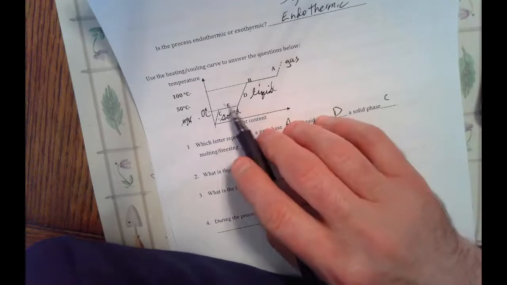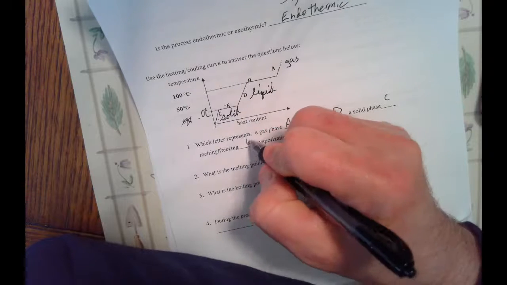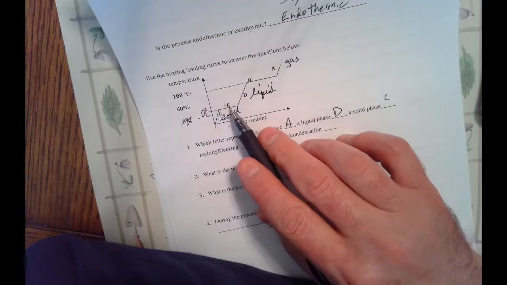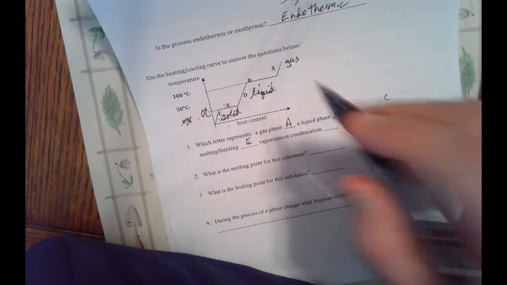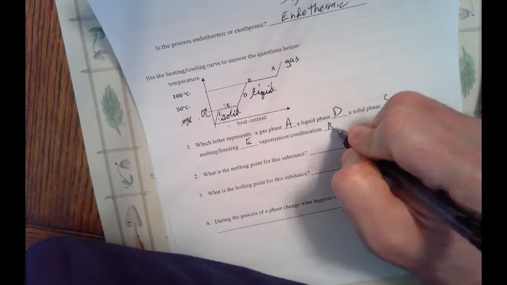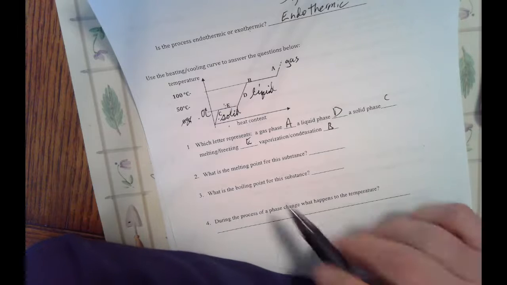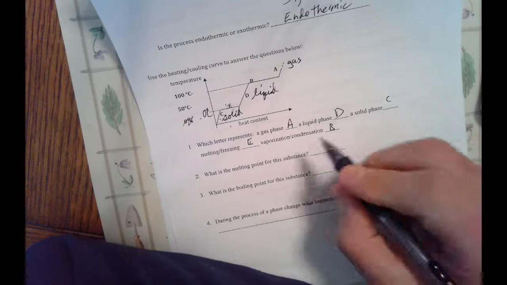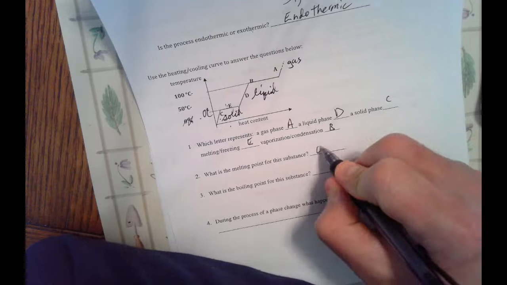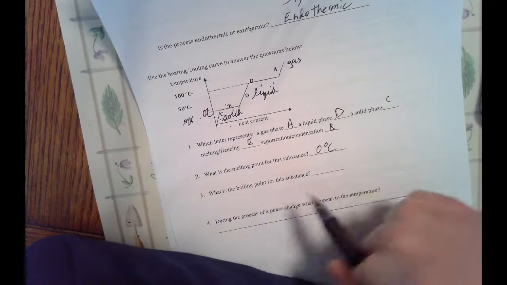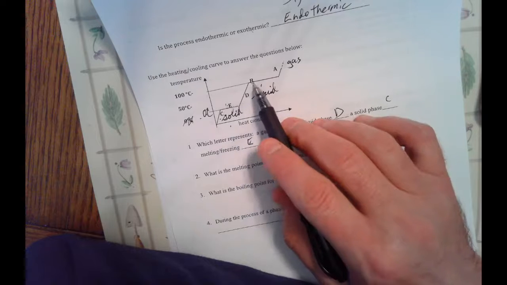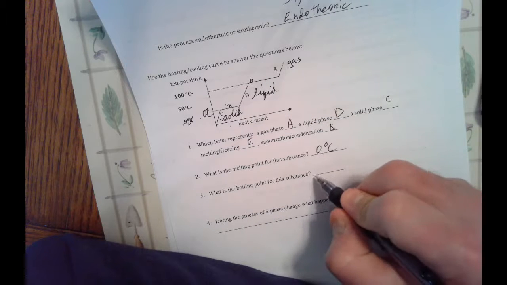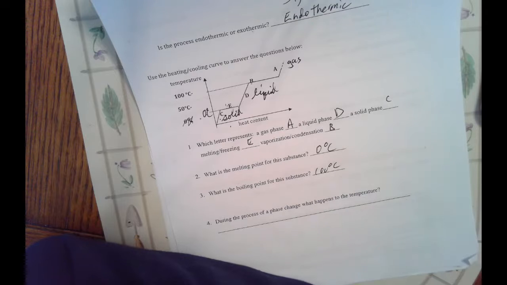This is where melting and freezing happen. That means that both solid and liquid exist here along that line. Notice there's no temperature change while that's occurring. Vaporization and condensation occur on B. What is the melting point? Well, we look for the flat line at the bottom. So the melting point is 0 degrees Celsius. If I move that up, what is the boiling point? We look for the flat line between liquid and gas. So that is 100 degrees Celsius.